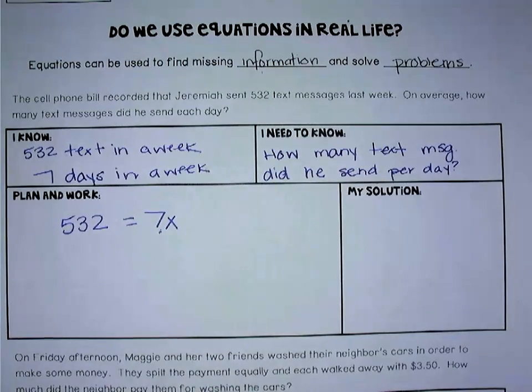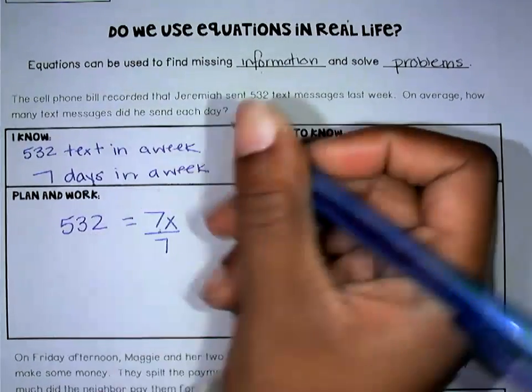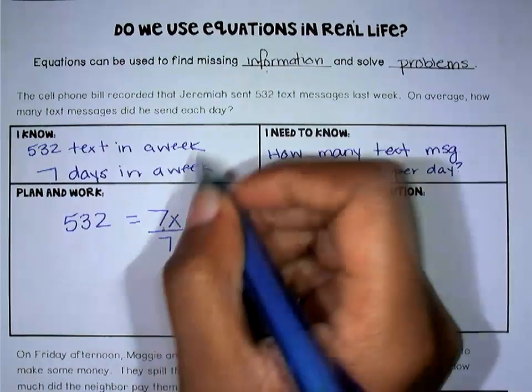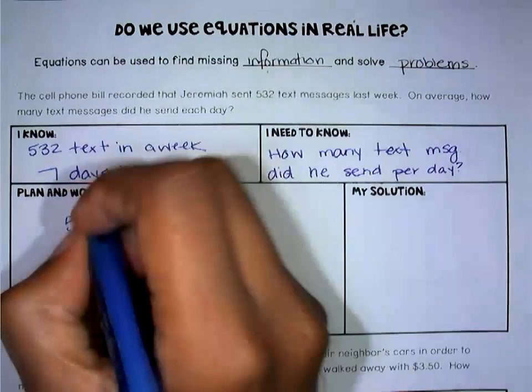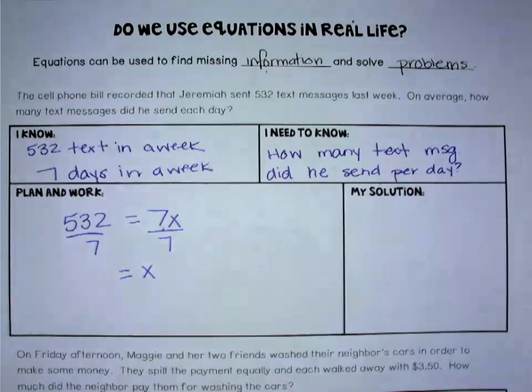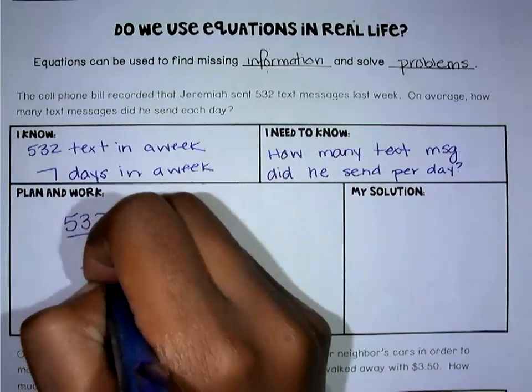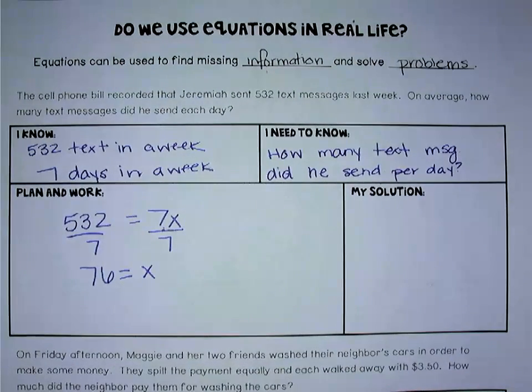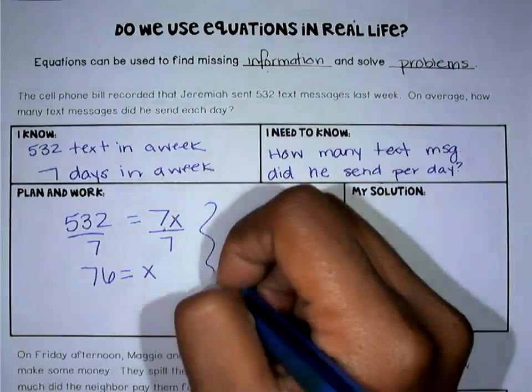So then you would divide both sides by 7 because you want to get x by itself. Now x is by itself over here, and you have 76. You may use a calculator to do 532 divided by 7, or you can do long division. It's not going to take you that long. And all you have to do is to check it.